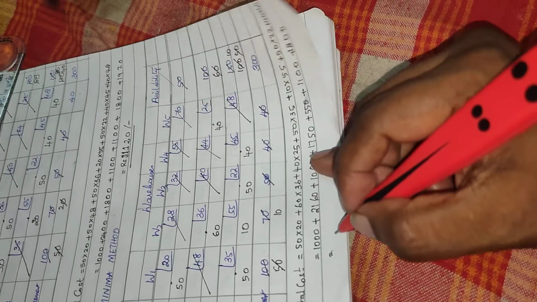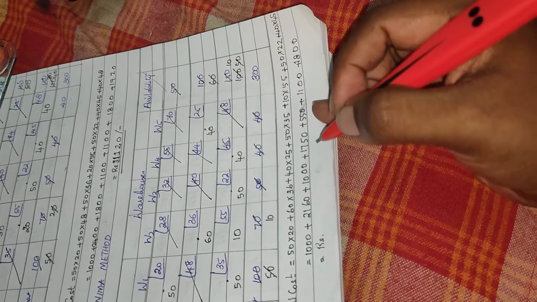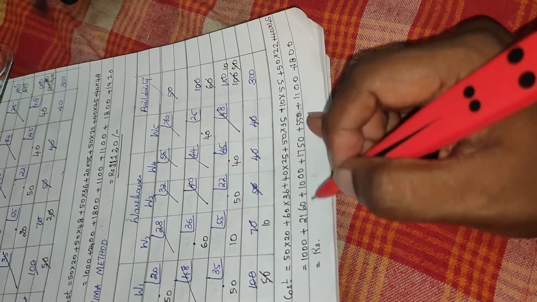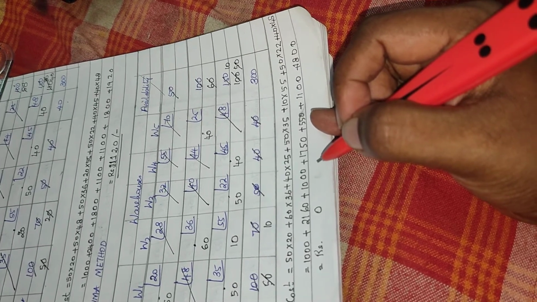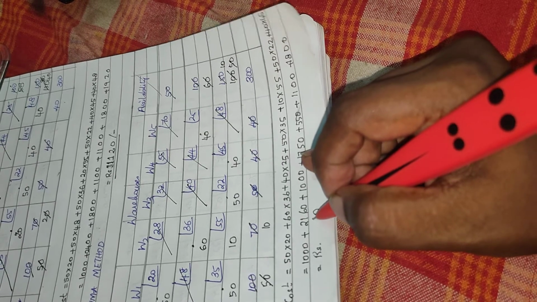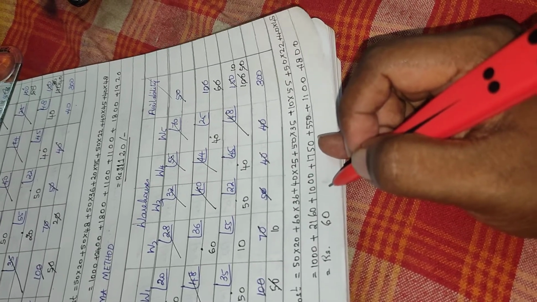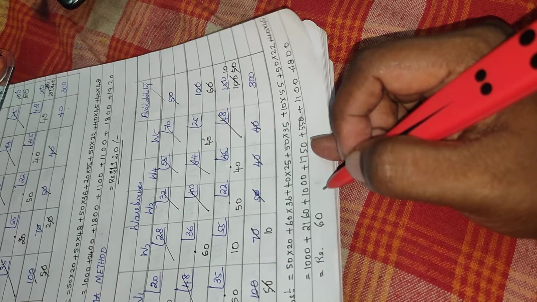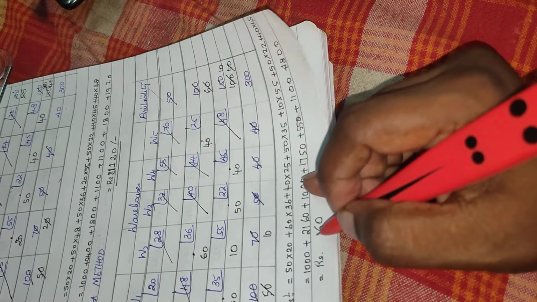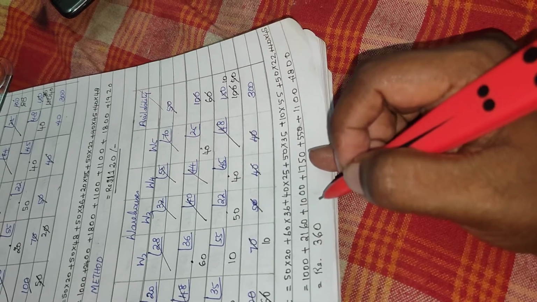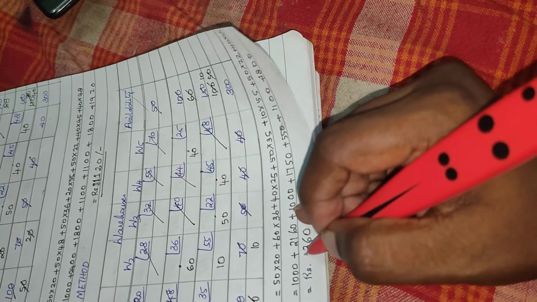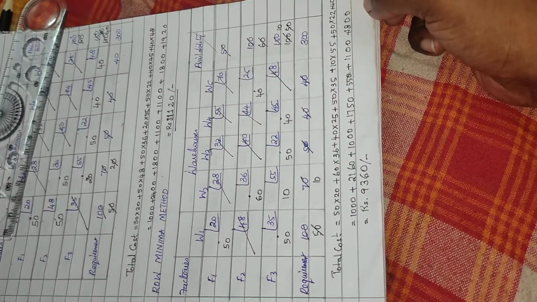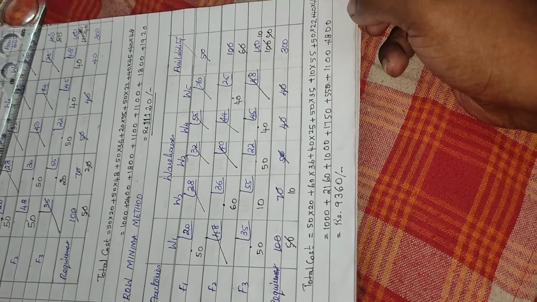So this is cost, so I'm going to denote with rupees or whatever denomination you're going to use. Adding these up gives the total. So this is my total cost using row minima method.